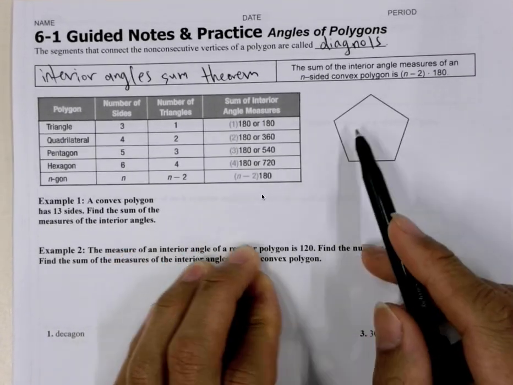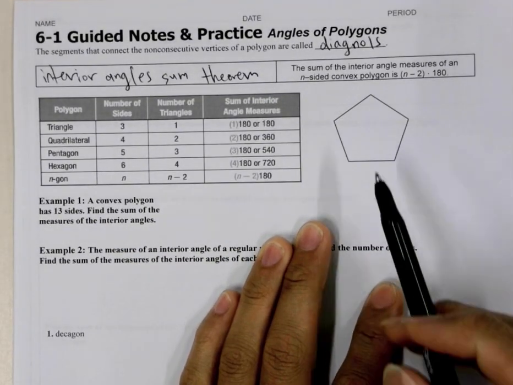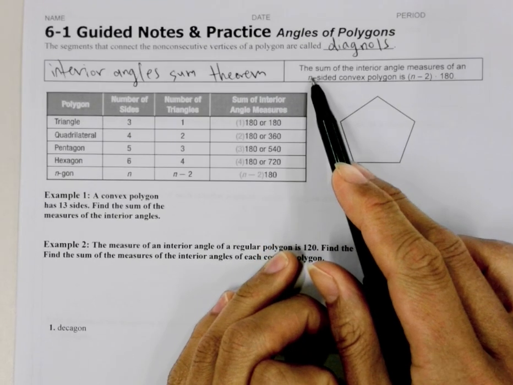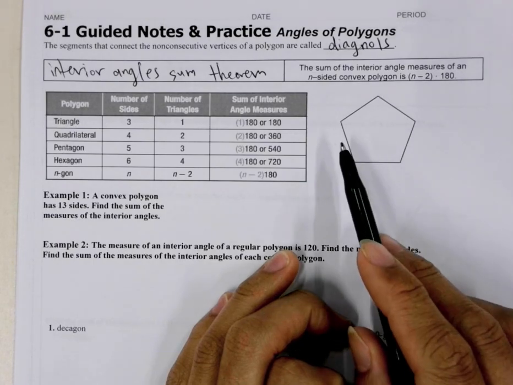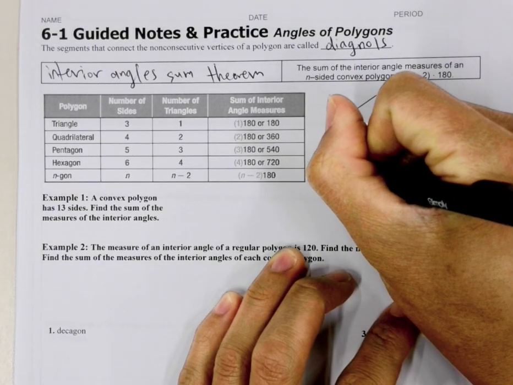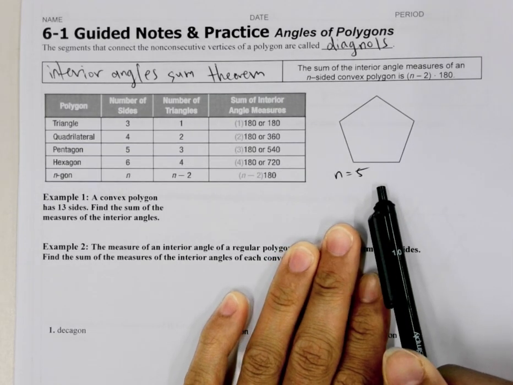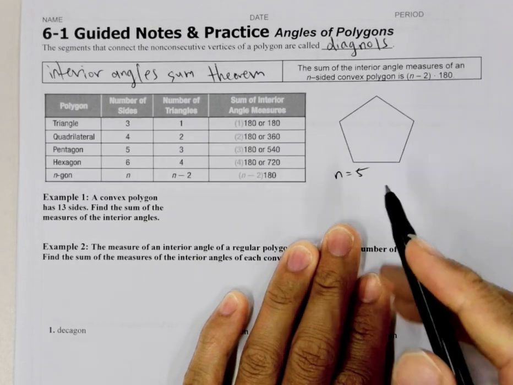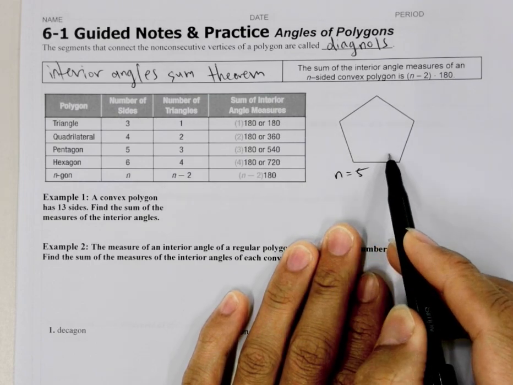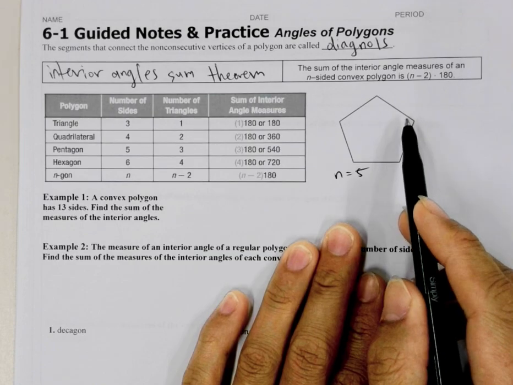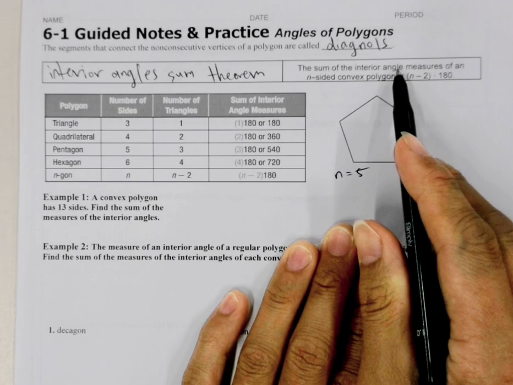Okay. So let's go ahead and try to apply it to this figure here, and we can see that n, the number of sides of the polygon, is 1, 2, 3, 4, 5. So here n is equal to 5, which means all of the interior angles added together would equal this value.